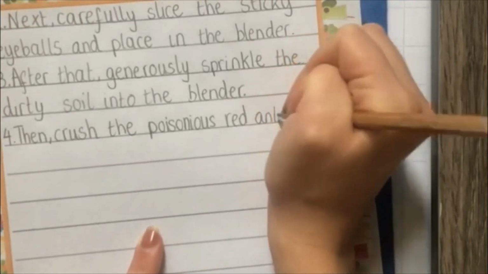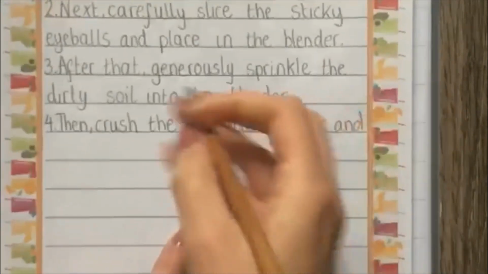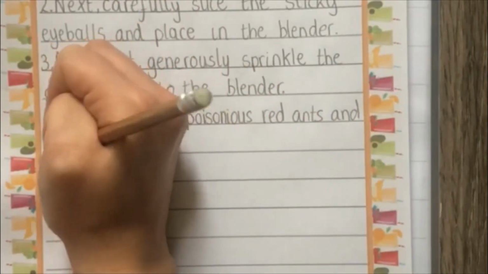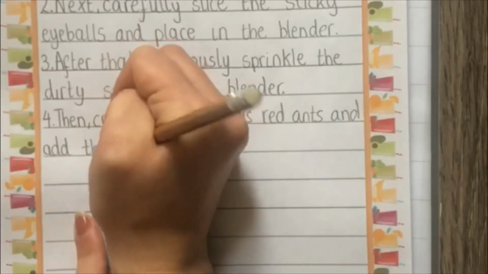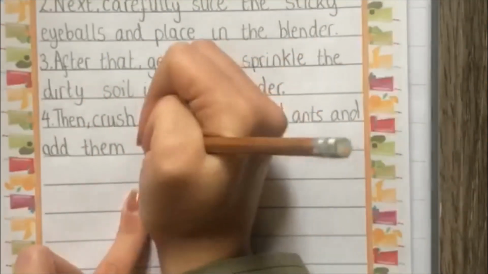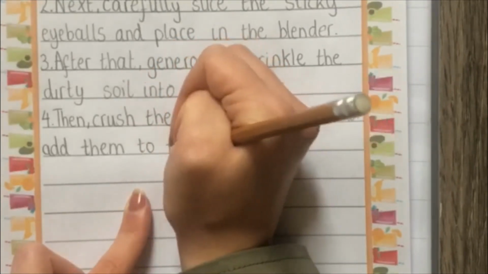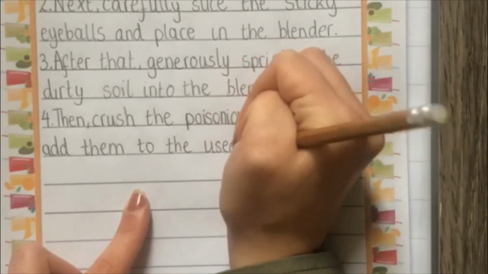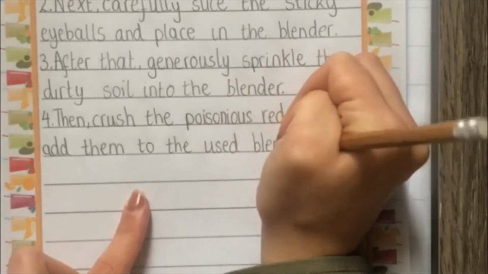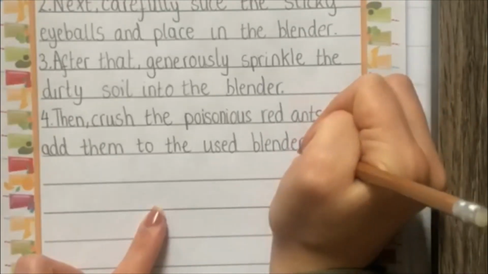Ants and add them to the used blender. Making sure I have my full stop at the end.